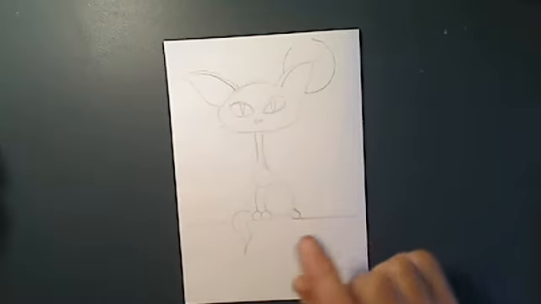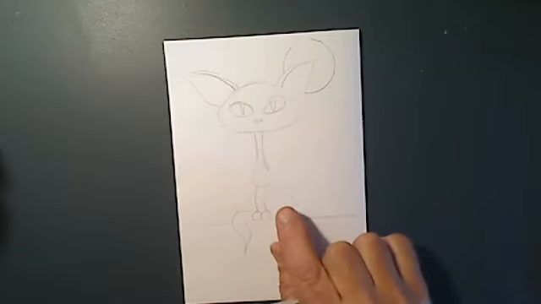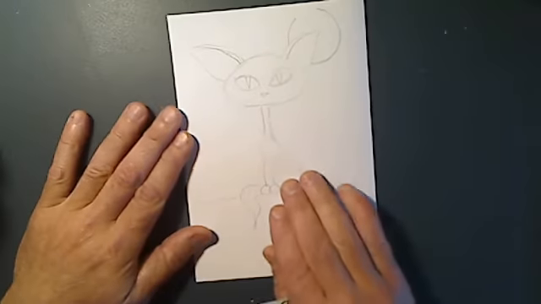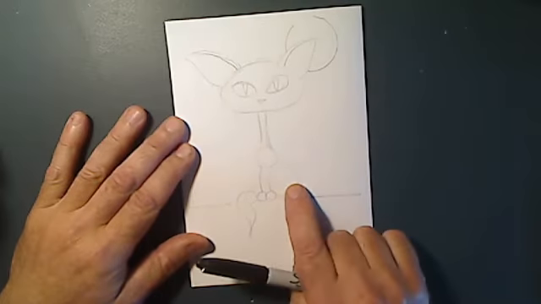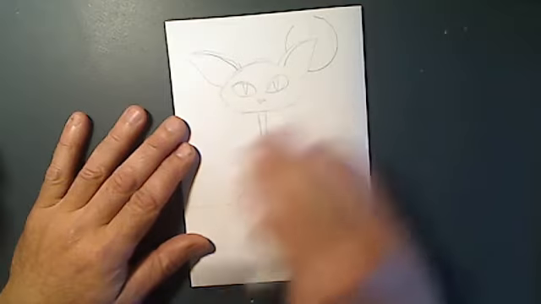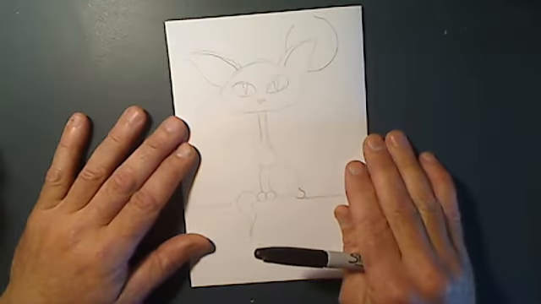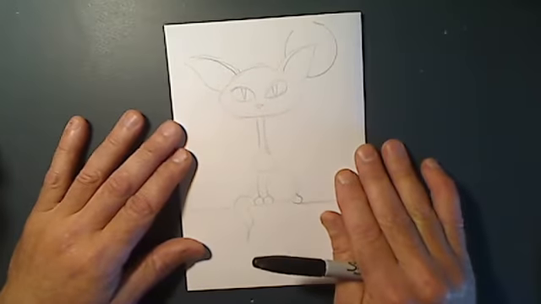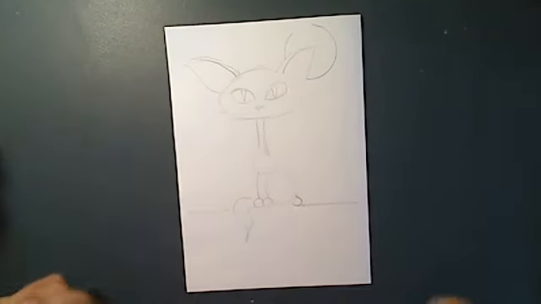So what I mean is that I want your drawing to look a lot like this. Lightly. Real lightly. Hardly see it lightly. And I'll explain. Okay, so step one.